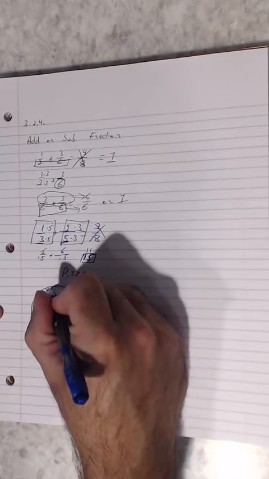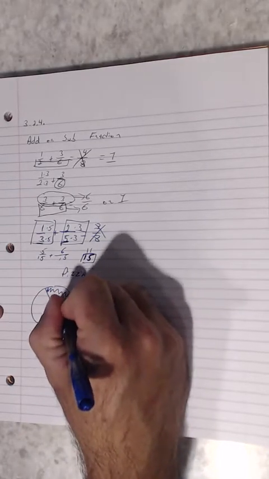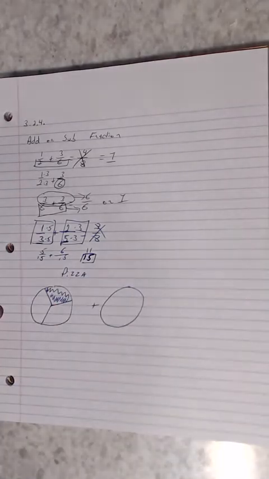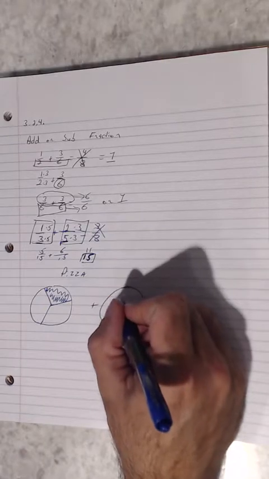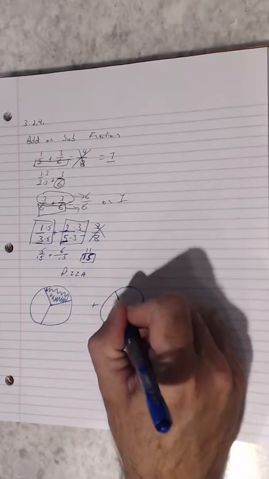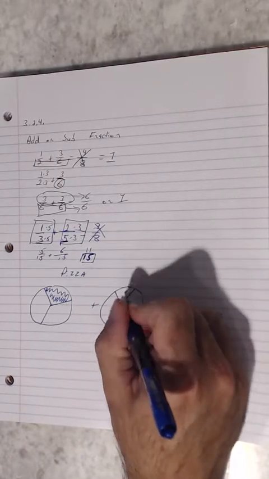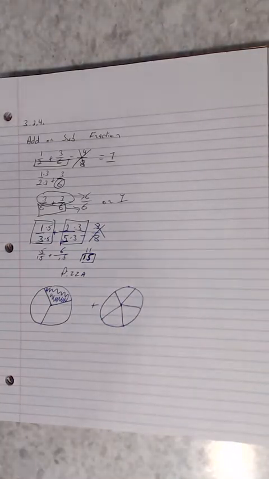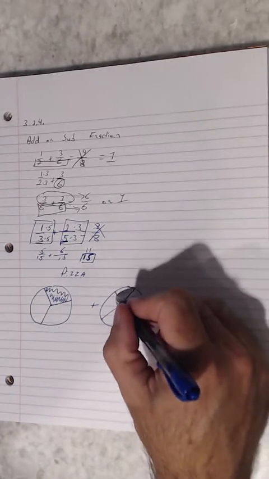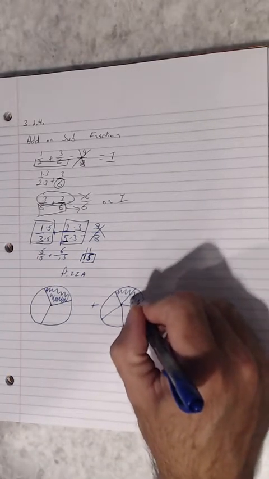So all he's going to leave after he gets through eating is a third of the pizza. And then you got somebody like Tiffany, who's going to, let's say, divide the pizza into fifths. So you got 1, 2, 3, 4, 5 slices. That should be even slices. Tiffany's going to eat only 2 of the slices before the volleyball game.